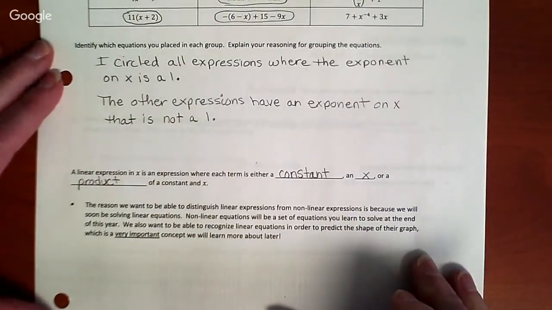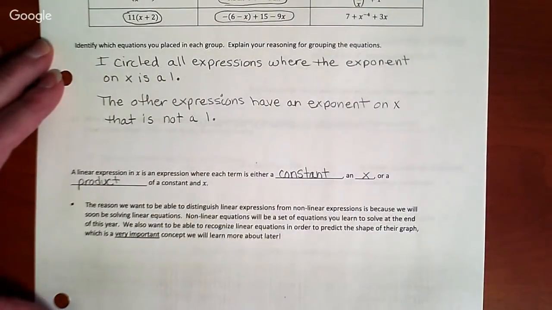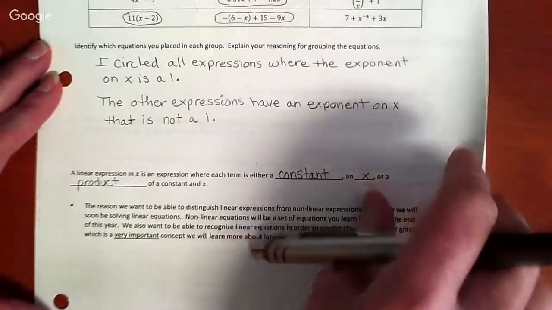The reason we want to be able to distinguish linear expressions from nonlinear expressions is because we will soon be solving linear equations. Nonlinear equations will be a set of equations you learn to solve at the end of this year. We also want to be able to recognize linear equations in order to predict the shape of their graph, which is a very important concept we will learn more about later. Next.